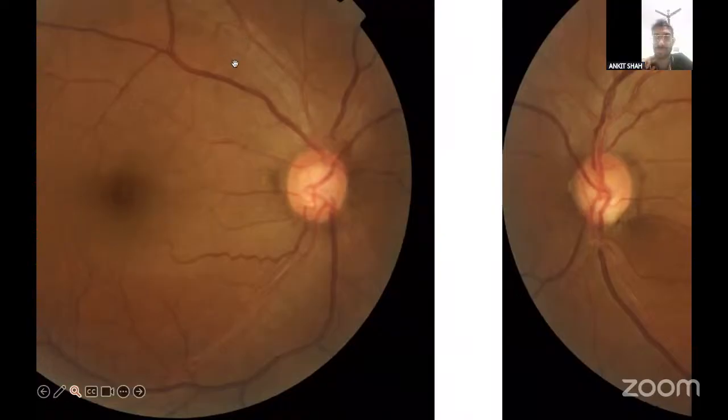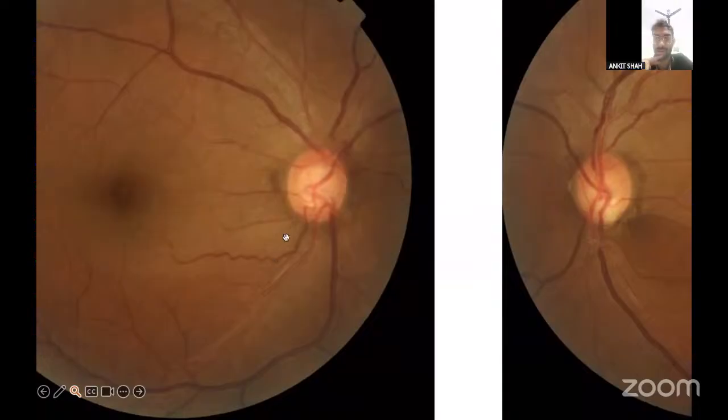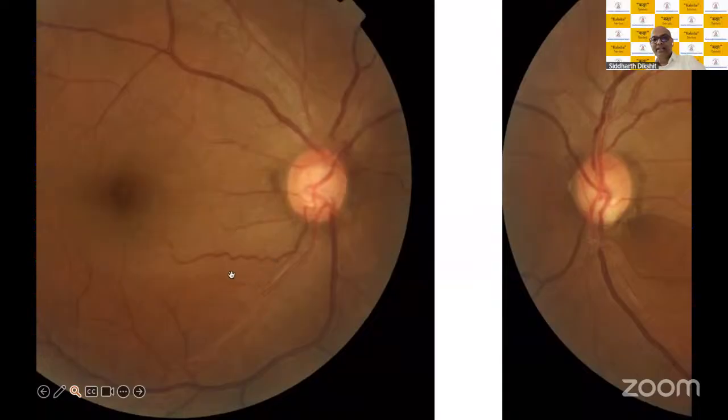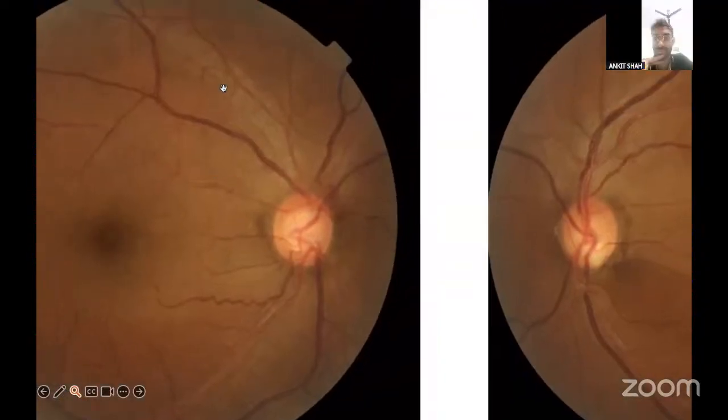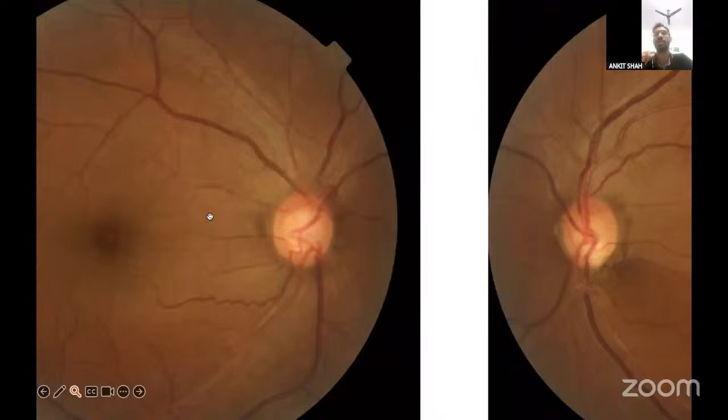So this superior temporal and inferior temporal area, they should look bright and macula should look dark. Okay, and that is how you figured out that this is dark. Now Ankit, look at the superior area. Do you think this is brighter than the macula? Yes, sir. This is brighter.